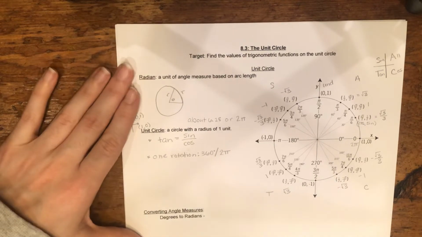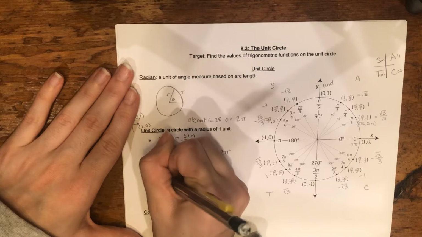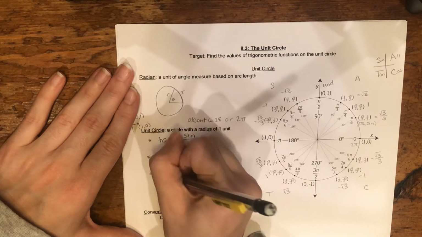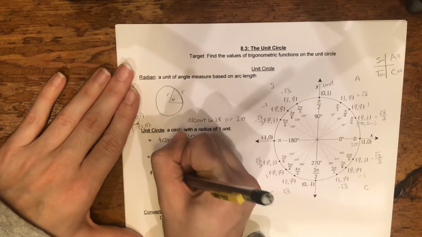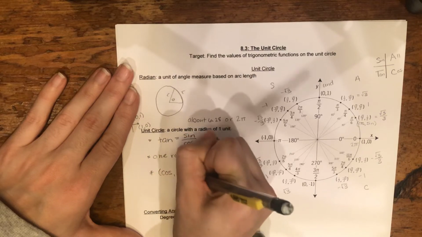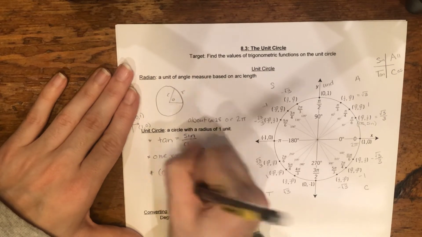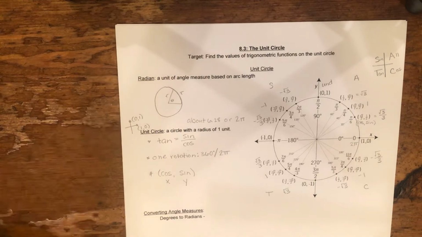Okay, and like I said, my cosine and then sine. So this is my x and this is my y. Okay, so we are then going to talk about converting angle measures from degrees to radians and then radians to degrees.